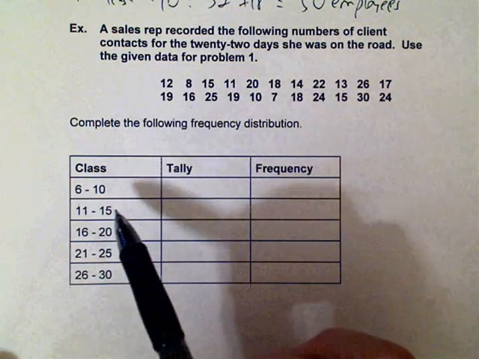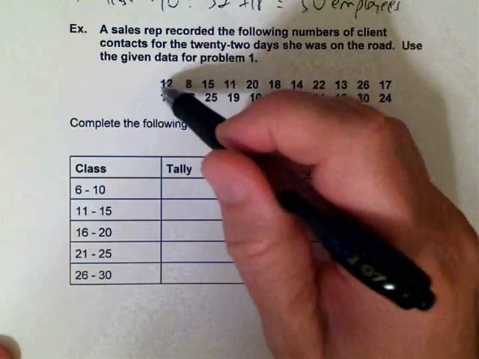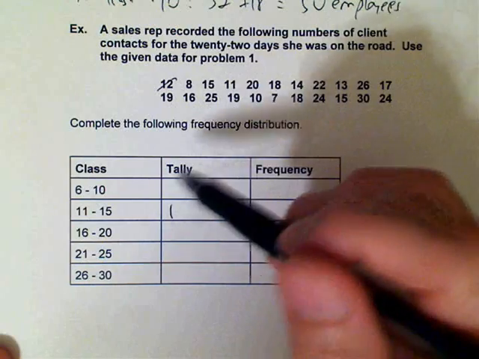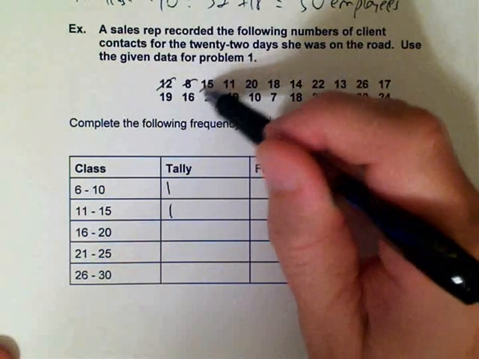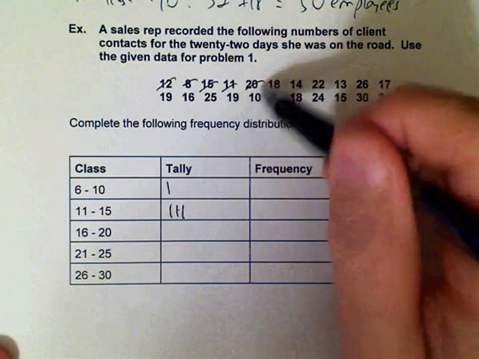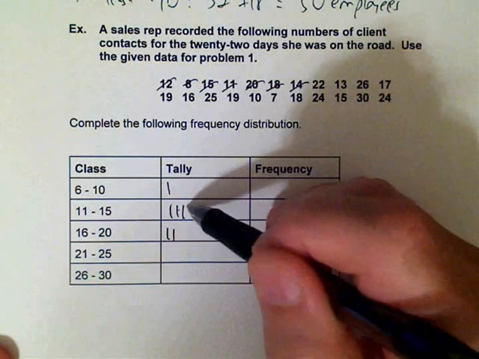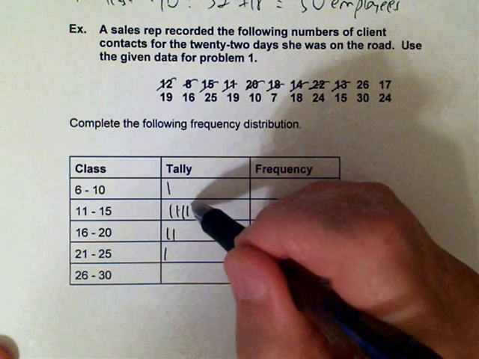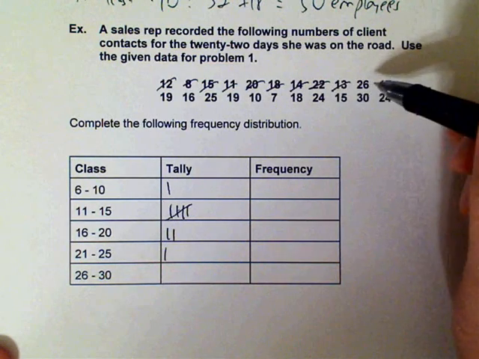So here we go. 12. 12 is between 11 and 15. So what we're going to do is put a tally mark there to represent that one. This is just a busy work column. 8 goes in this column, or this class I mean. 15 is in this one. 11 is in this one. 20 is in this one. 18 is in this one. 14 is in this one. 22, 13, I put a line through that gives me that 5. And as I count them off, I'm marking them out, so I don't have to recount them.